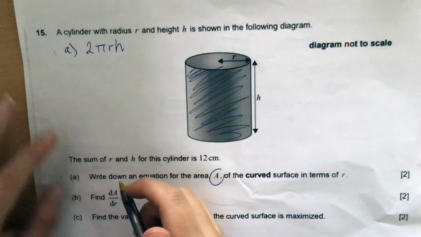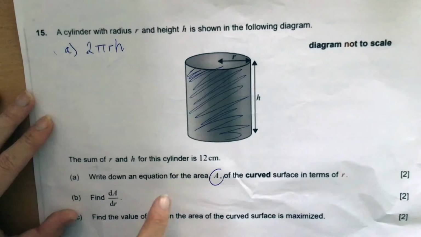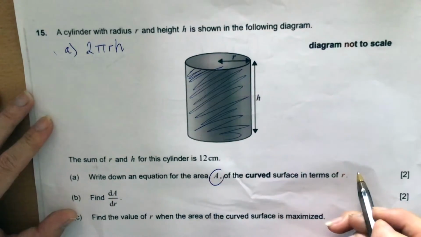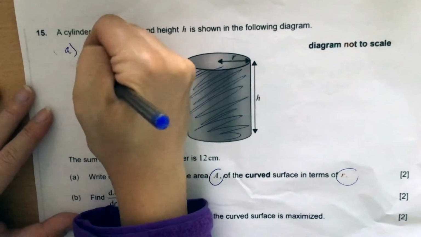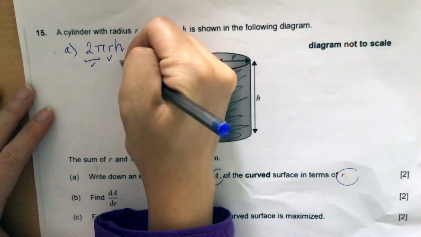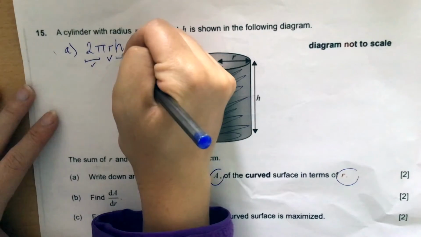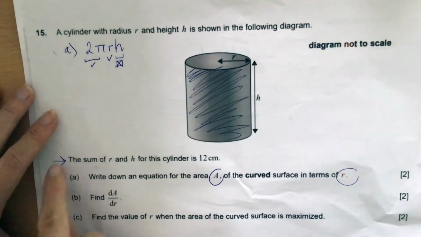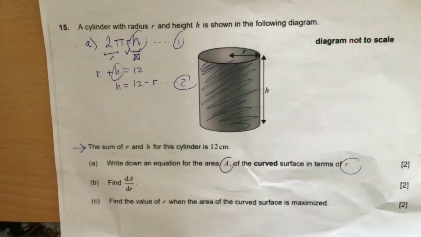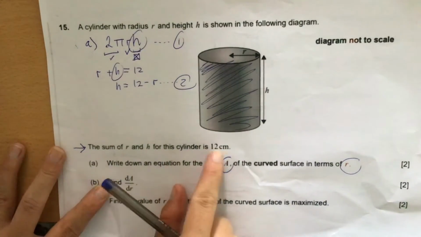Now, this question specifically says it wants you to write it in terms of r. This means we do not want any unknowns other than r. So r is okay, 2 pi is fine because it's a number, and h, we want to get rid of it. The way we get rid of h is by using the second statement of the question. The sum of r and h for this cylinder is 12 centimetres.